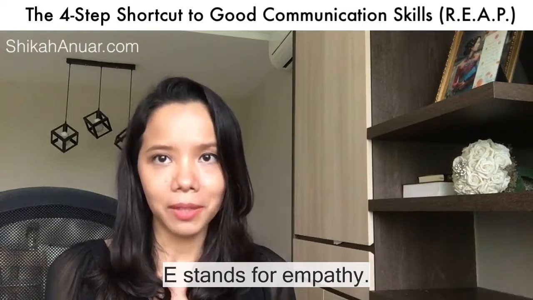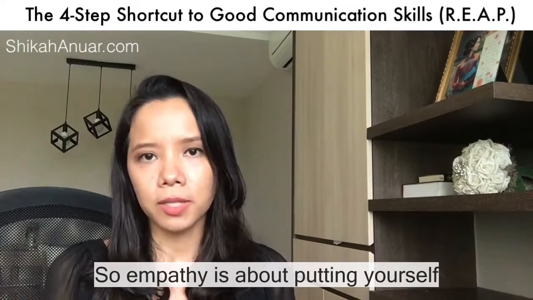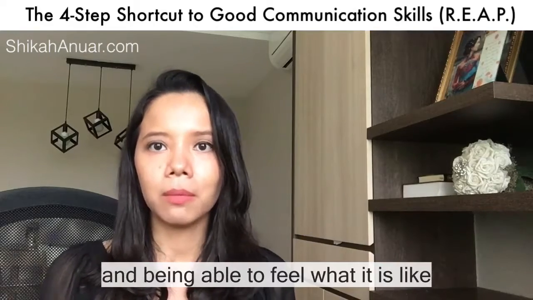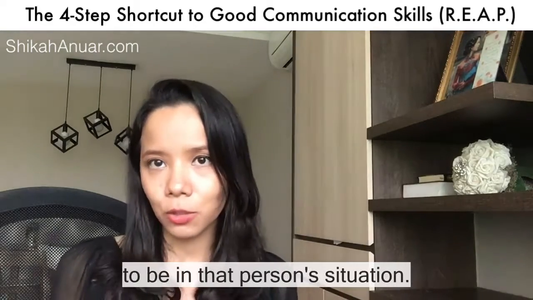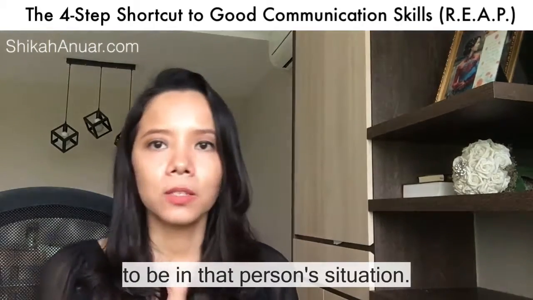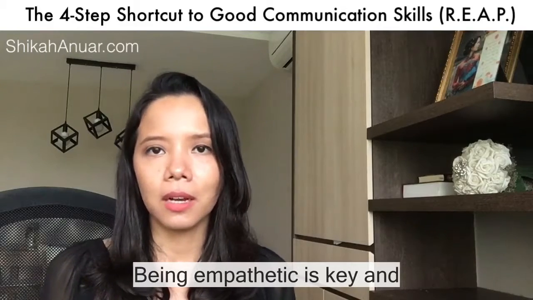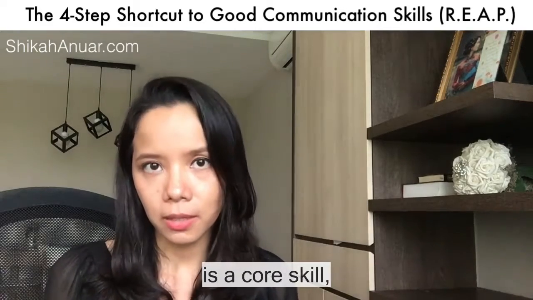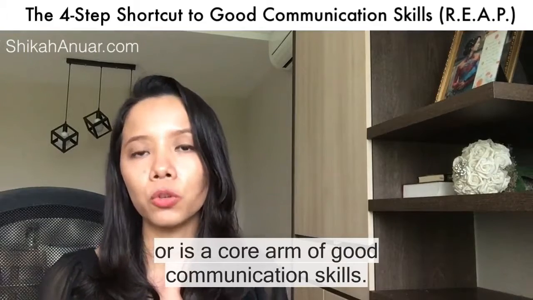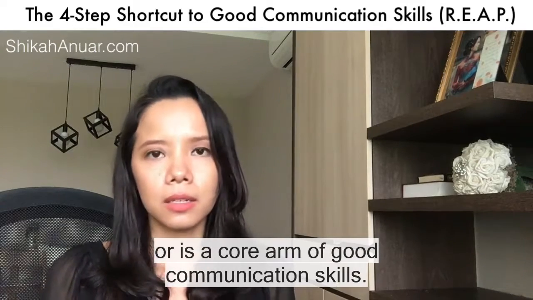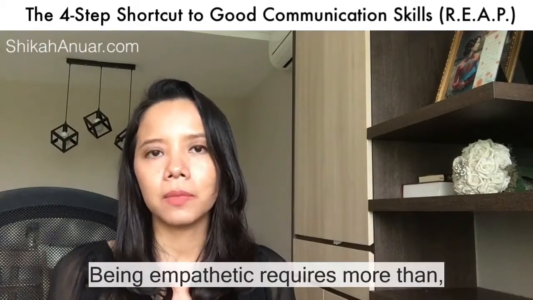E stands for empathy. So empathy is about putting yourself in someone else's shoes and being able to feel what it's like to be in that person's situation. So being empathetic is a core skill, or is a core arm of good communication skills.